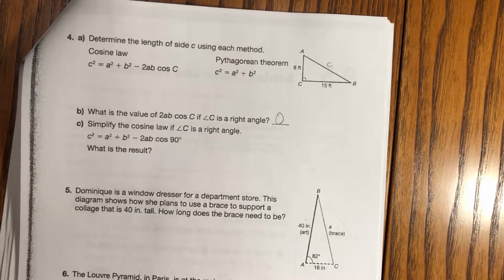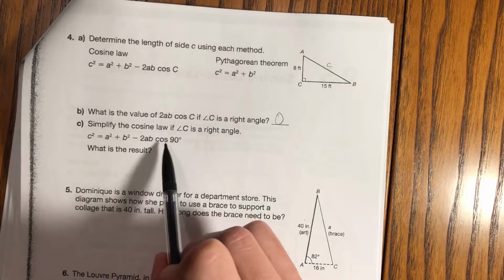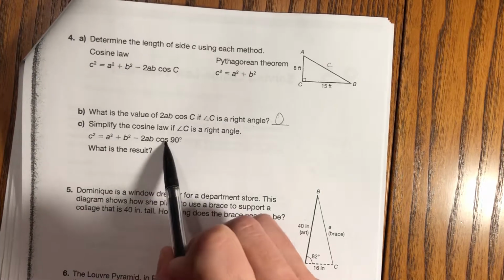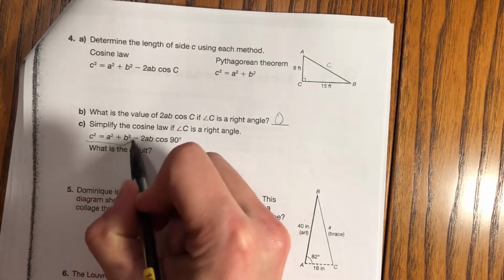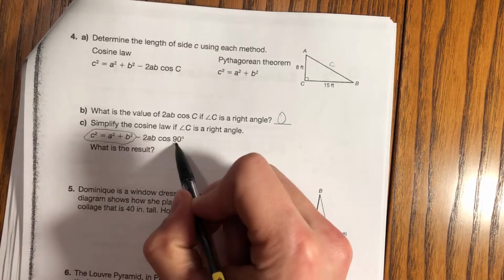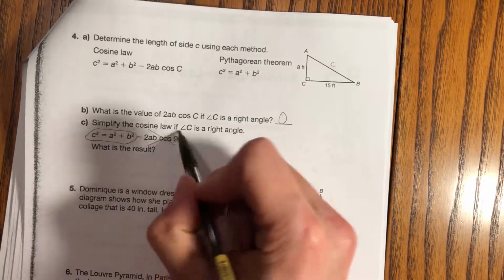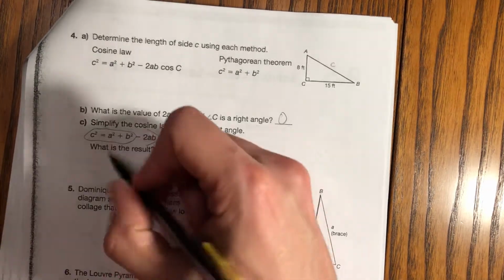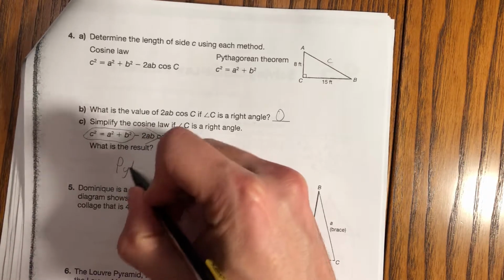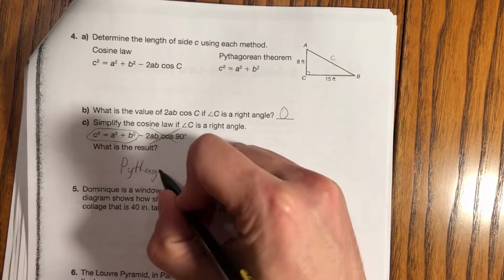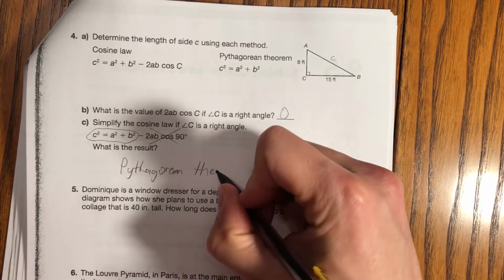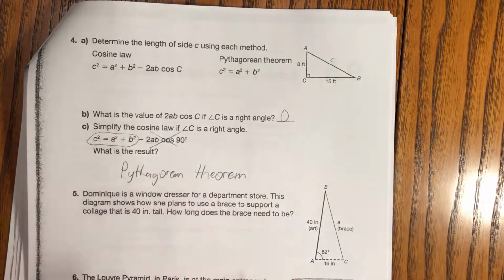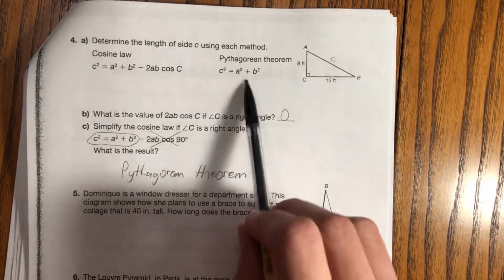If angle C is a right angle, well, cos of it is 0, times all this is 0, so it's just this. That's all you're left with if this is 0. So that goes away. What's the result? You're left with Pythagorean theorem. That's what that is, which is up there.